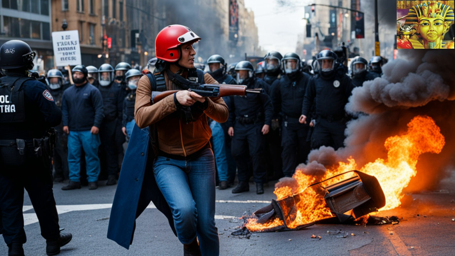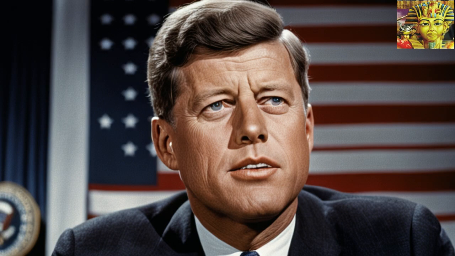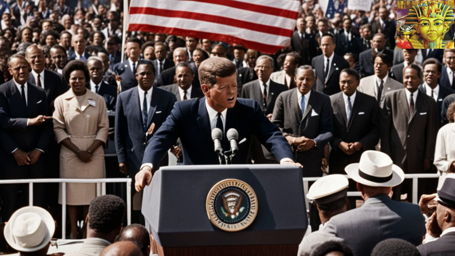President John F. Kennedy's advocacy. Following the events in Birmingham, President Kennedy delivered a nationally televised address on June 11, 1963, declaring civil rights a moral issue. He proposed comprehensive civil rights legislation to address segregation in public accommodations and discrimination in employment and education.